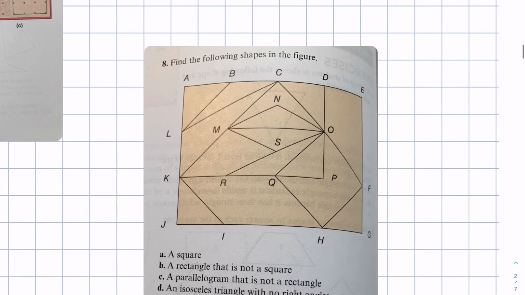All right, so here's a little example that's something similar to the homework. This is number 8 at the end of the section. So we're just identifying some of the figures in this shape.